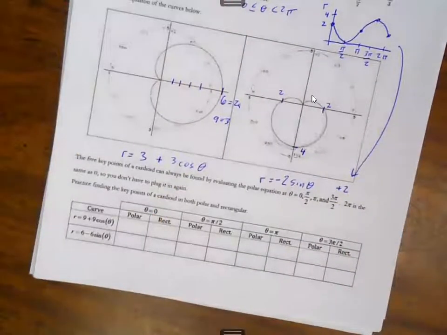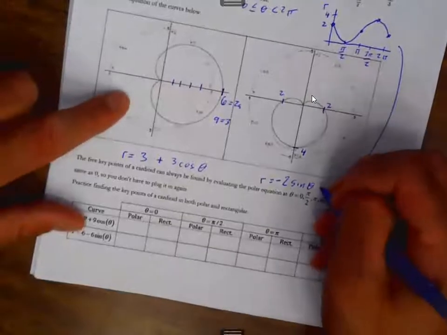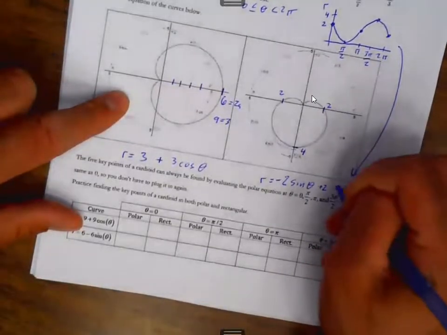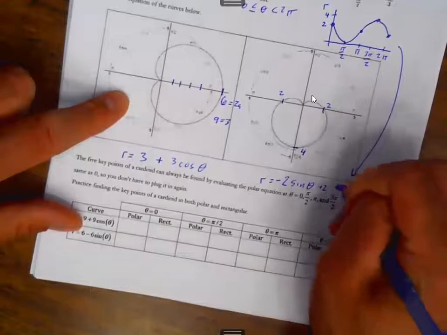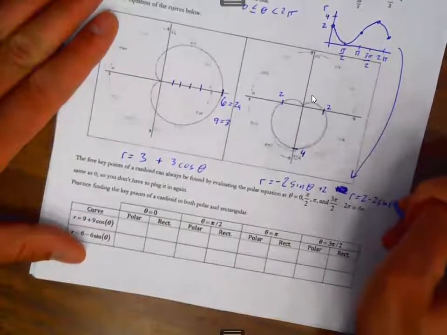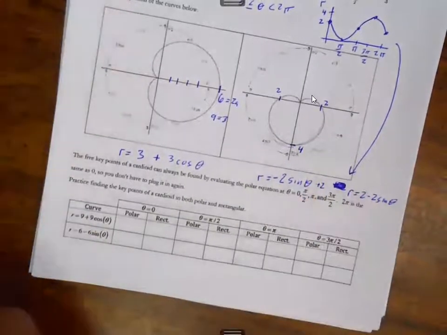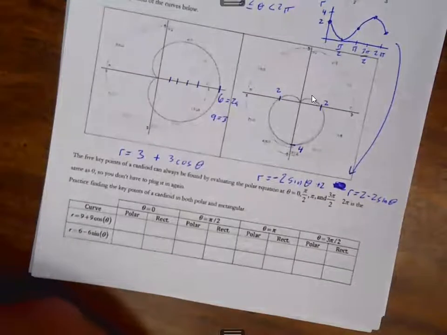So it'd be negative 2 sine theta plus 2. And that's the same thing as writing r equals 2 minus 2 sine theta. All right, so you can also do it that way. All right, any questions?